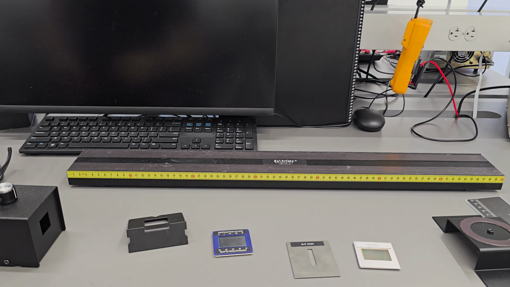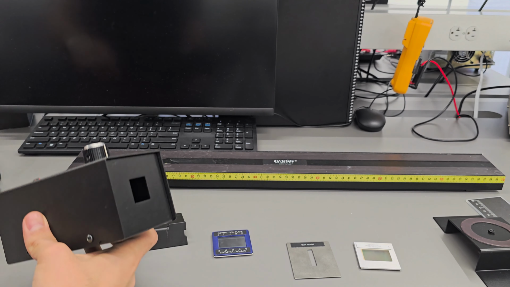So let's make the setup. First, we'd like to connect this light source to the power supply, to the outlet. So we have it here lighting. Place it on the optics bench.